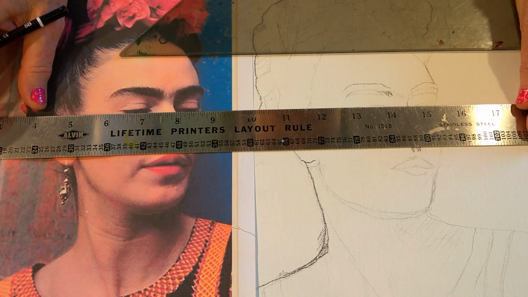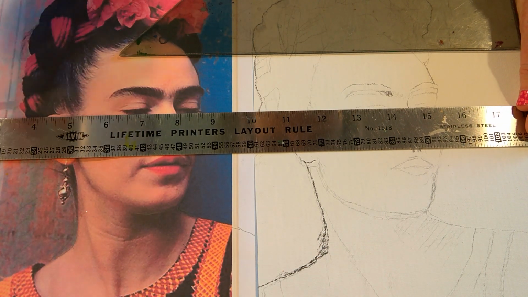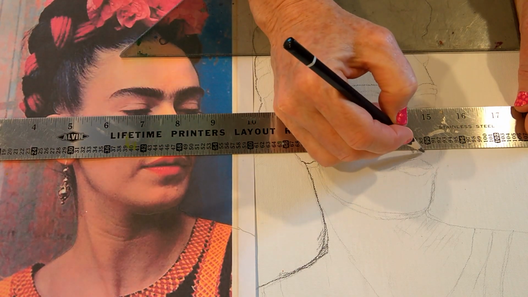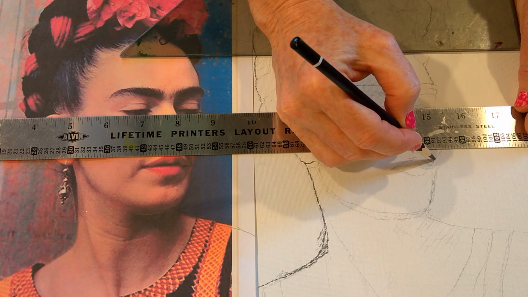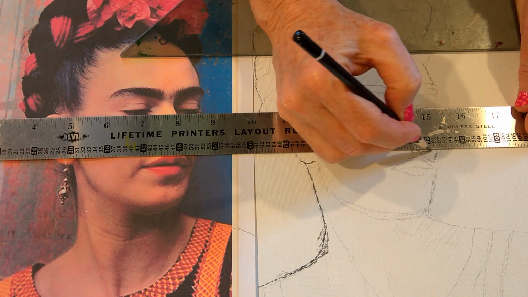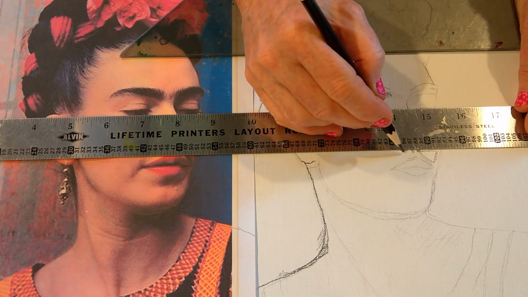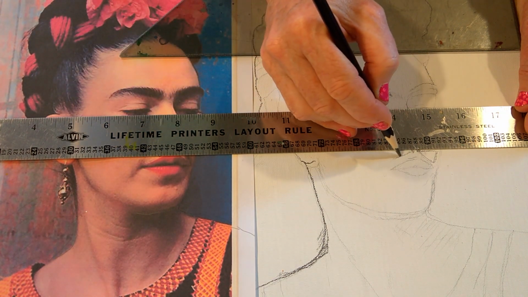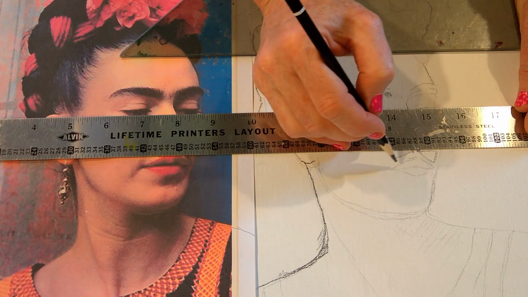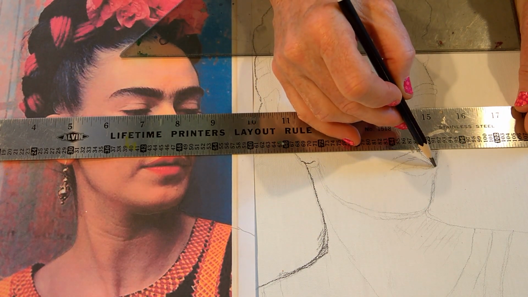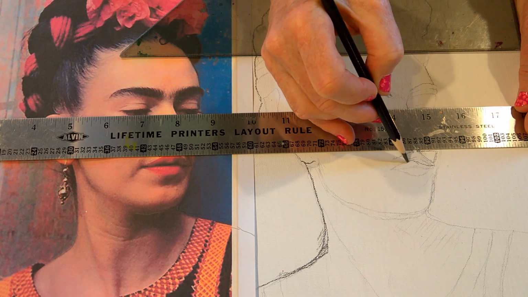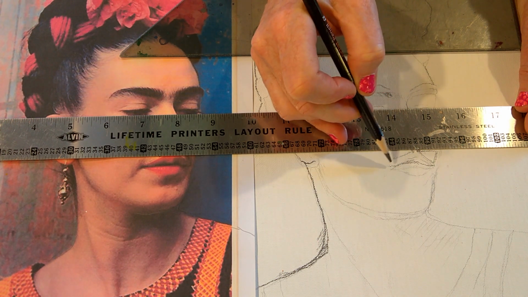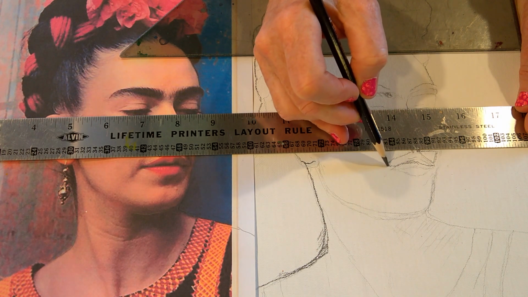You can also look at, since we're using a real ruler, the negative space here around the lips. So I'm looking at this shape, the size and the angles of that shape, and that will give you a much more accurate shape if you're looking at both the lip and the negative space around the lip.